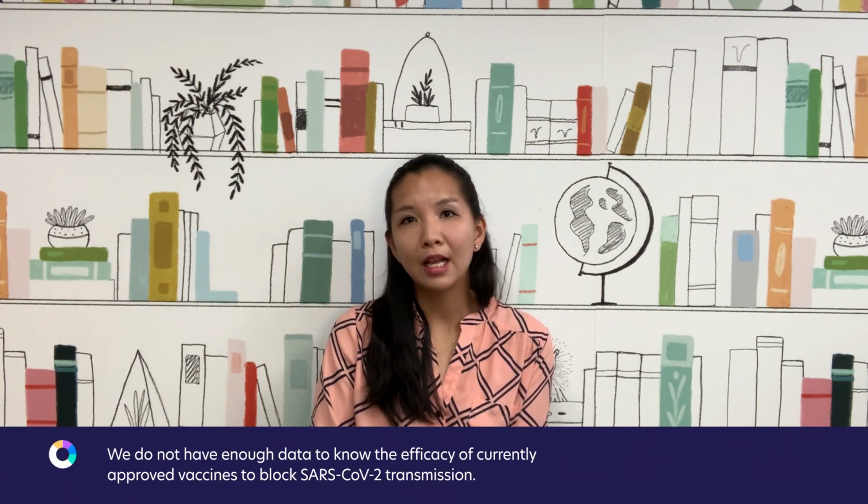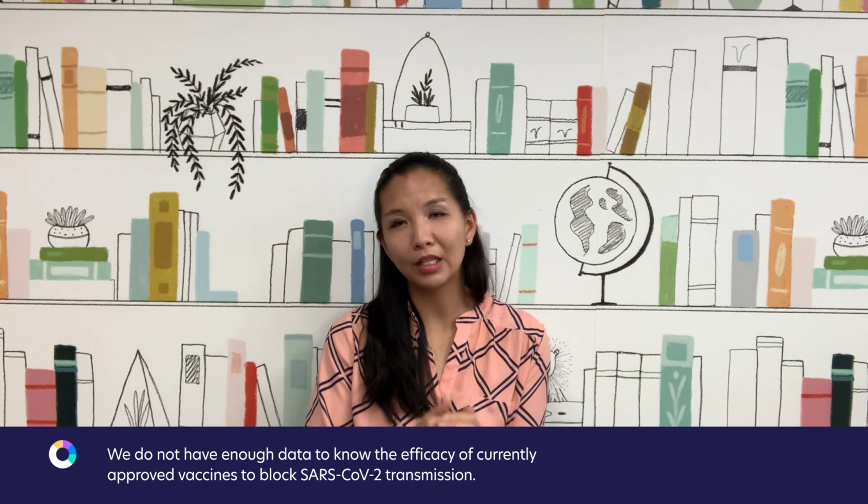Now, a major caveat here is that right now we really don't know what the effectiveness is of the current vaccines to block SARS-CoV-2 transmission. All the data we've seen so far has been about these vaccines' ability to prevent COVID-19 symptomatic cases, and we don't yet have enough data to understand what their ability is to block SARS-CoV-2 transmission between individuals. However, if we do believe that these vaccines are able to block SARS-CoV-2 transmission, then you can see that this type of vaccination strategy of vaccinating all the teachers can help to not only protect the teachers, but also have a disproportionate effect on the students.